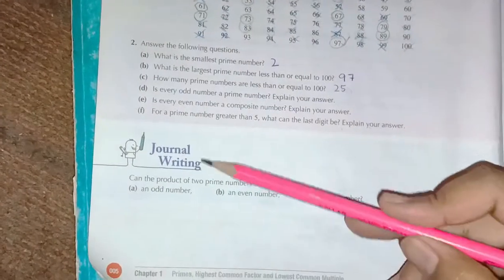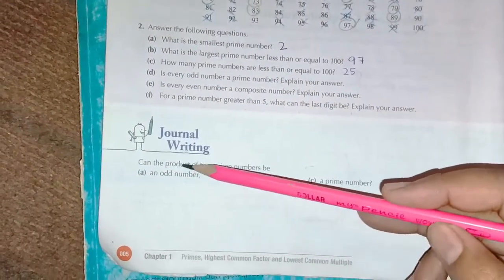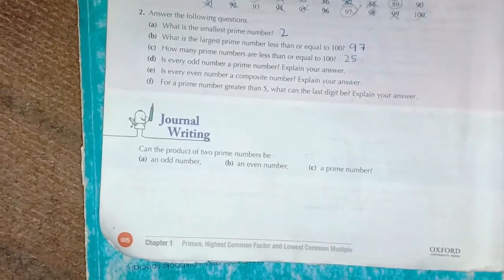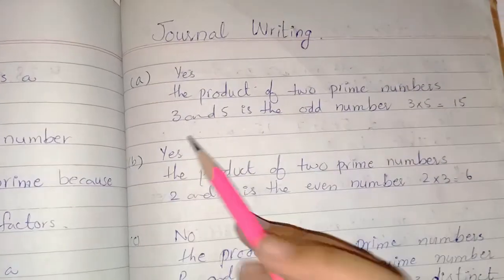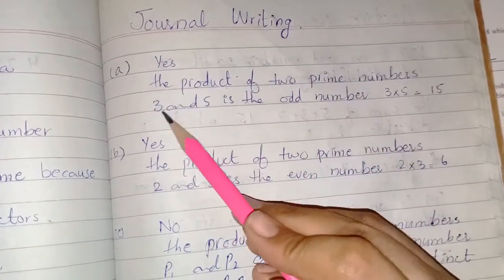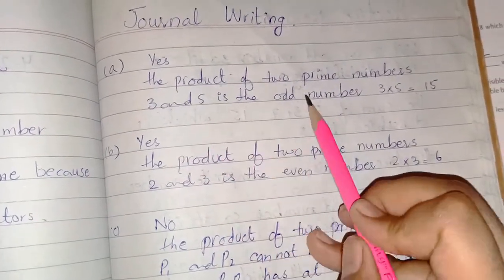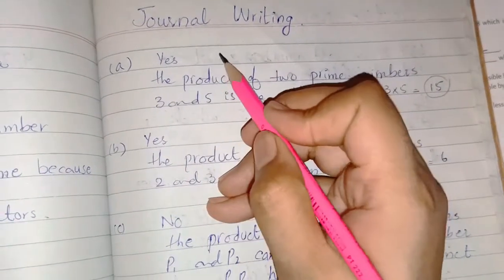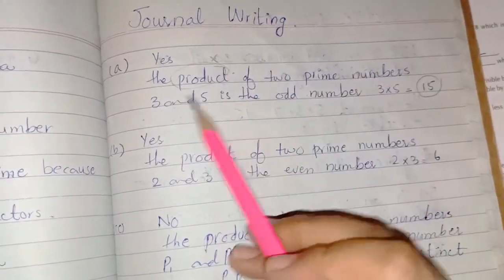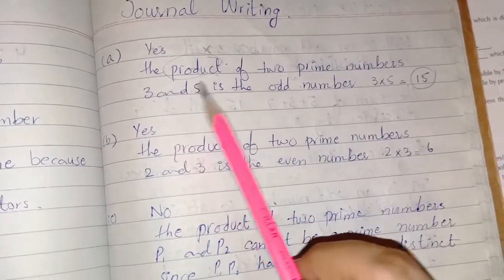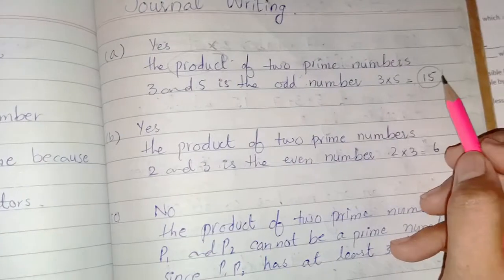Here we have a journal writing. Can the product of two prime numbers be an odd number? Let's see. Yes, the product of two prime numbers like 3 and 5 is an odd number. 3 multiplied by 5 is 15. Product means when we multiply the numbers. If we multiply two prime numbers, the answer can be an odd number.